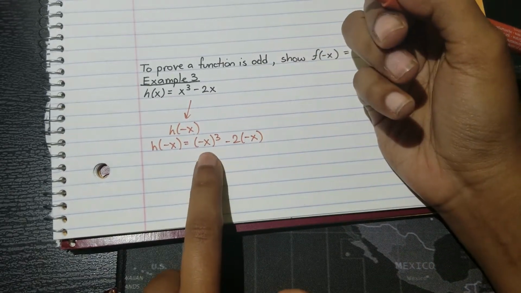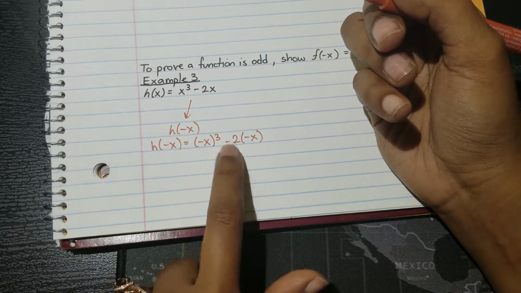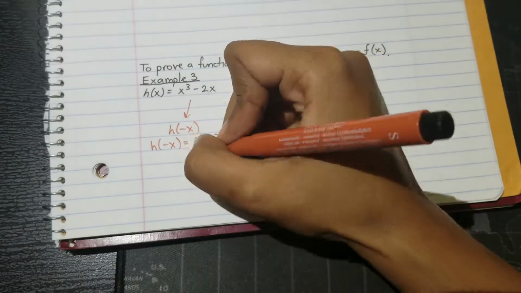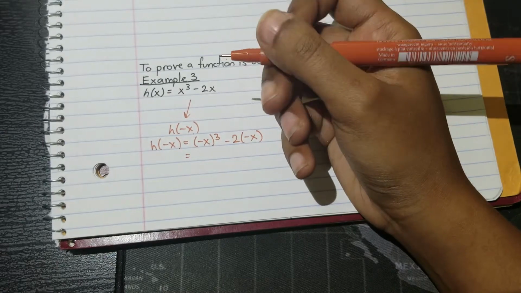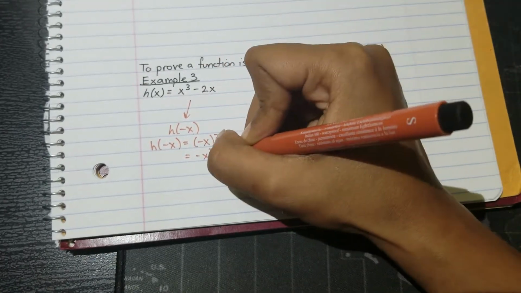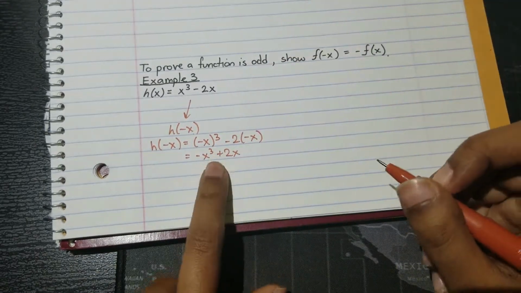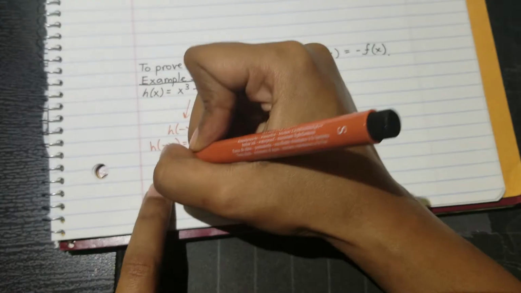Well, when you are raising a negative value or variable to an odd exponent, it's going to stay negative, or stay the same sign. So this remains negative x cubed, and this becomes positive 2x because a negative times a negative is a positive. Alright, so this is what h of negative x looks like.